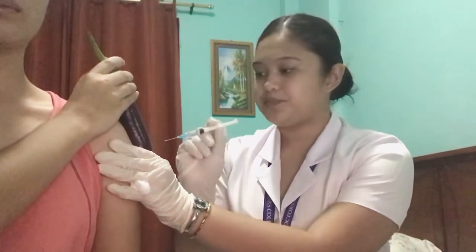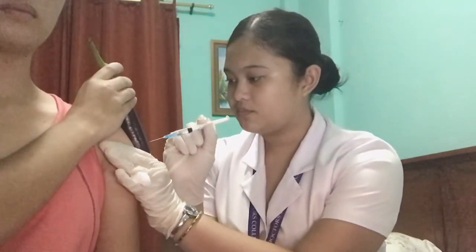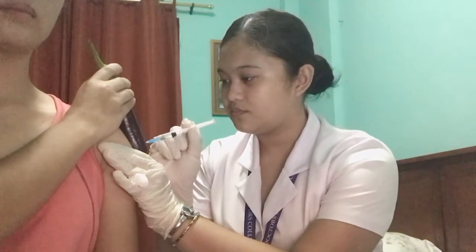So hold this position until you pull the needle. With the dominant hand, pierce the muscle at a 90 degree angle to the skin. Continuing, pull the skin taut with your non-dominant hand. Then aspirate the syringe by pulling back the plunger with your non-dominant hand.